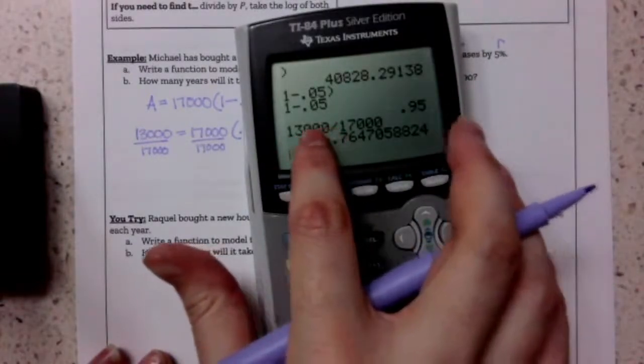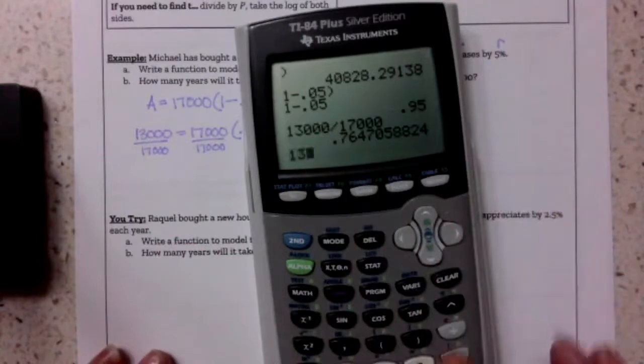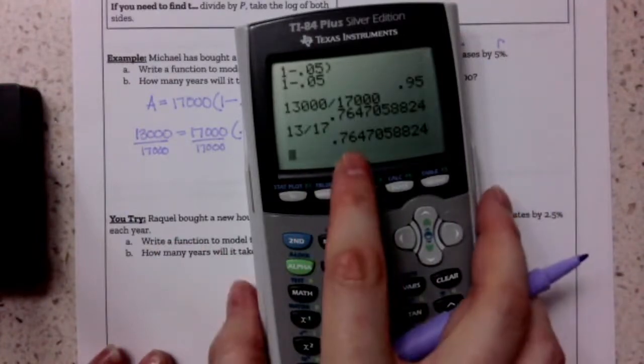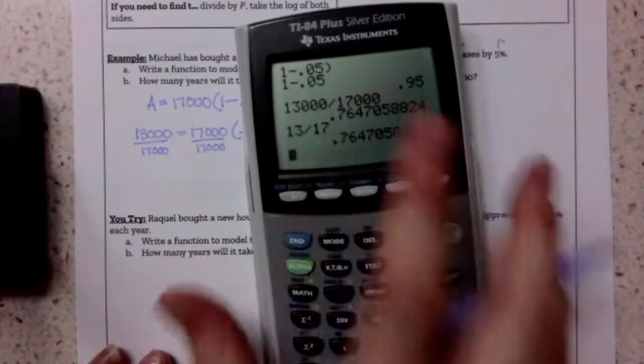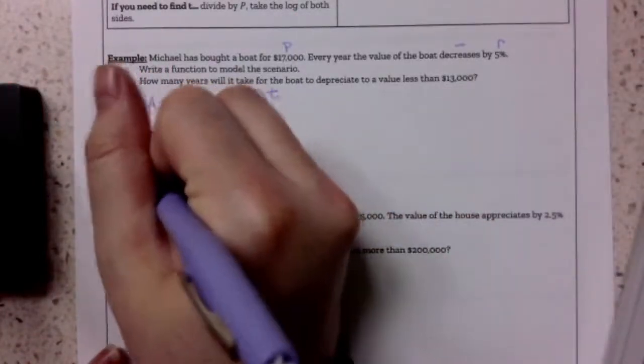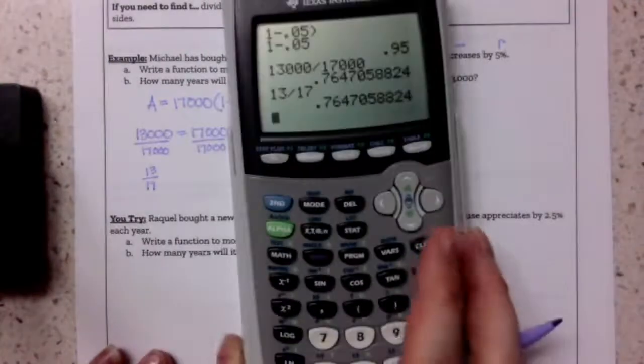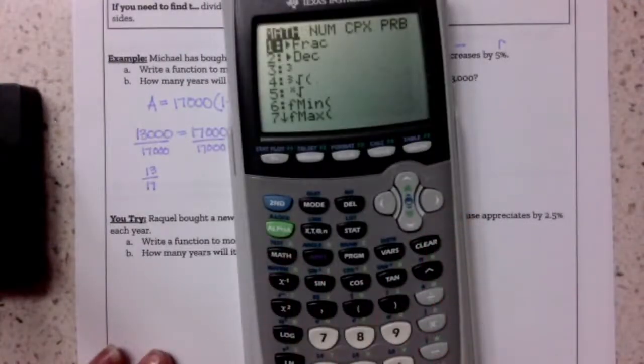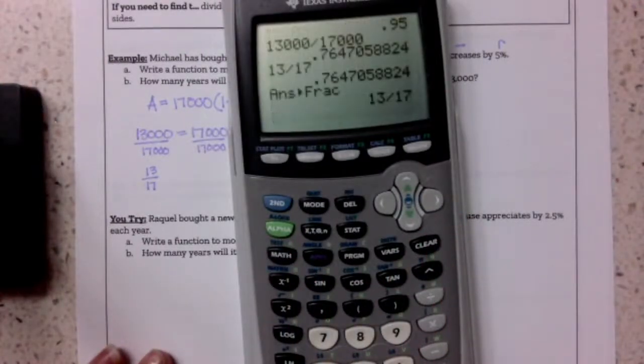If we just cancel all these zeros, it is the same decimal. So 13 over 17 is the same as 13,000 over 17,000. So I'm just going to simplify it in that way. You could also, remember, use your calculator and do this math button and change it back to a fraction.